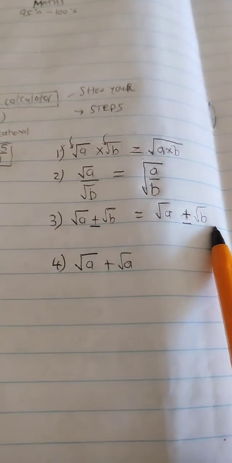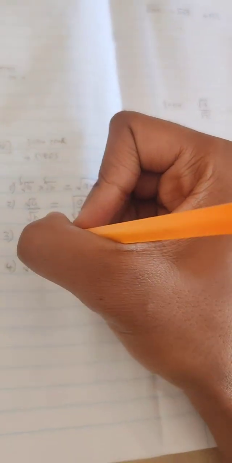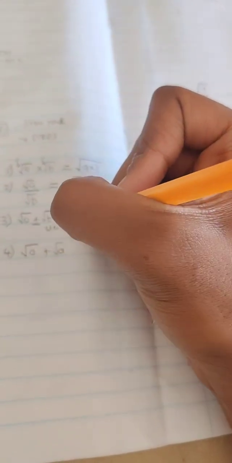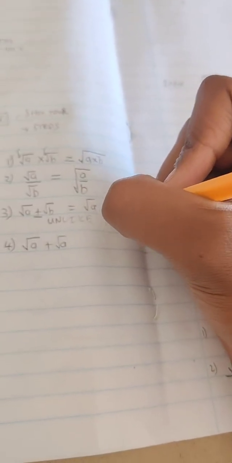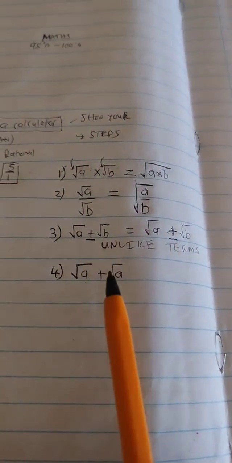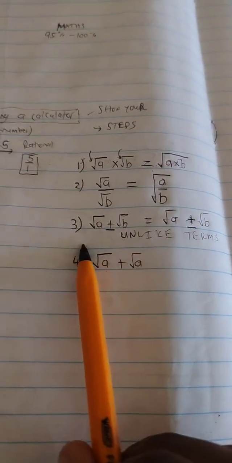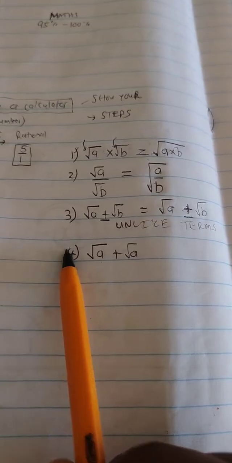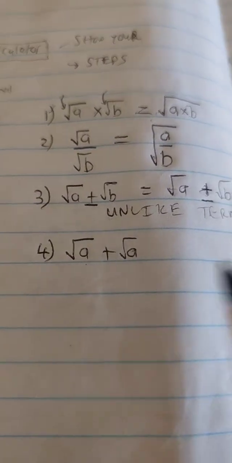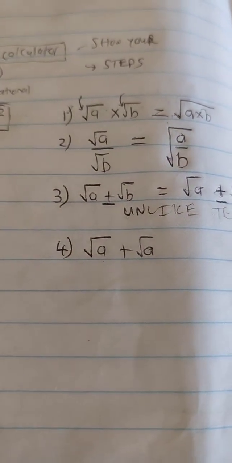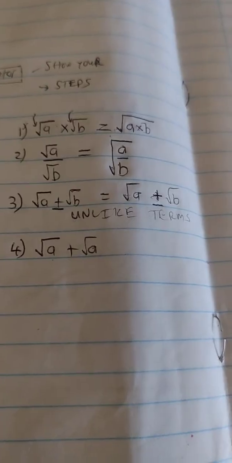We said this stays separate because we call these what? Unlike terms. What can we say about this? Square root of A plus the square root of A. What are these, guys?